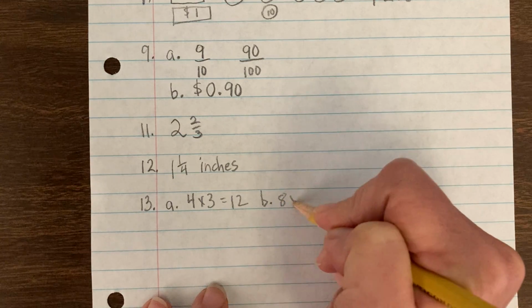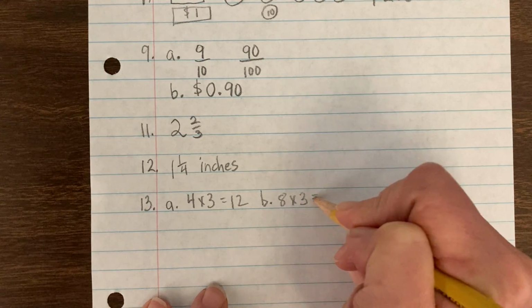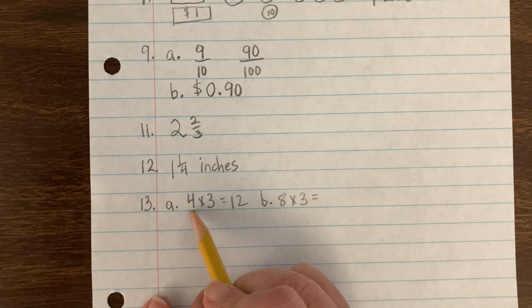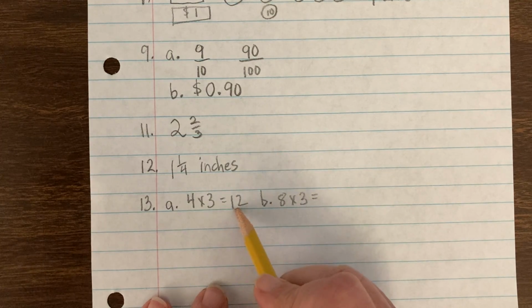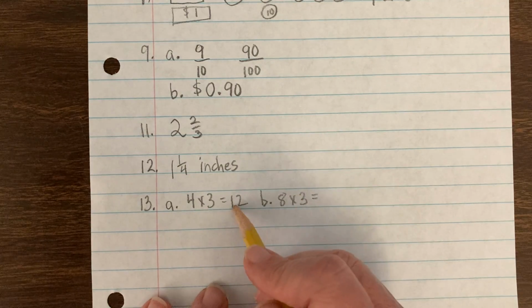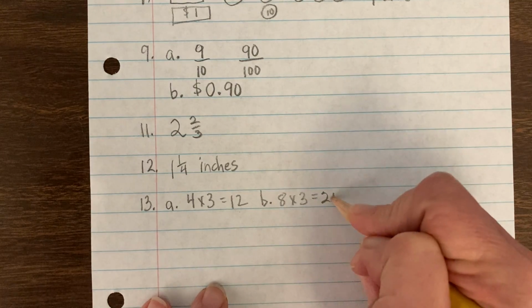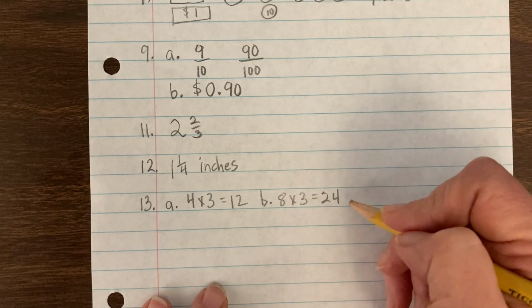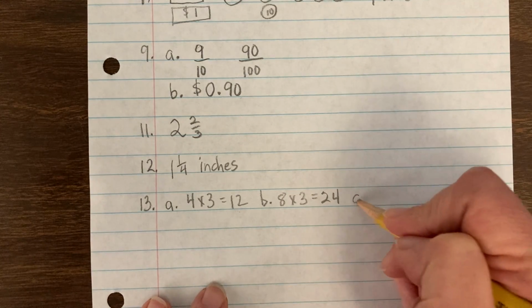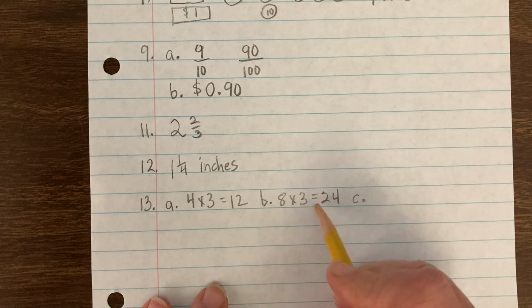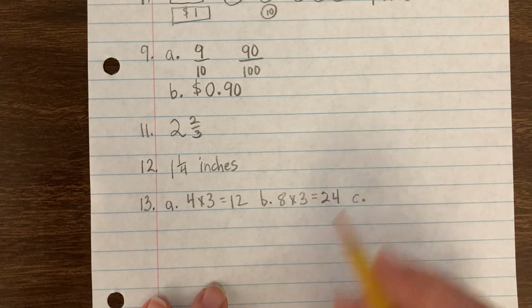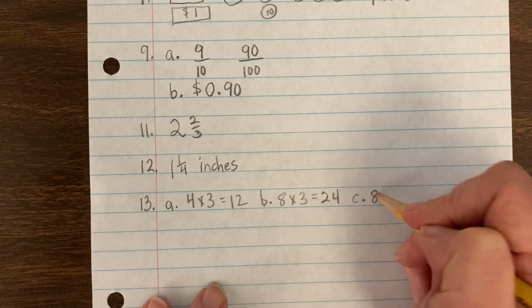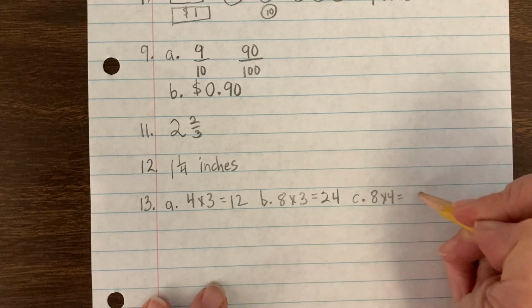And 8 times 3, you'll notice that 8 is double 4, so this is going to be a double answer too. 12 plus 12 is 24. And then 8 times 4, right now we have 8 times 3 is 24. So we just add 8 more to that for 8 times 4. 8 times 4 is 32.